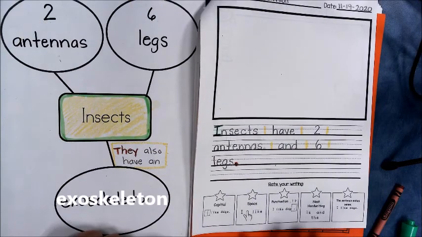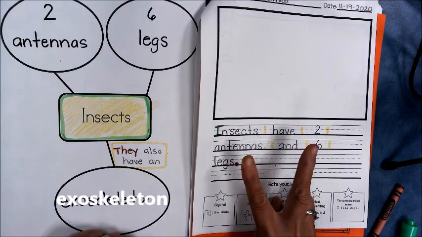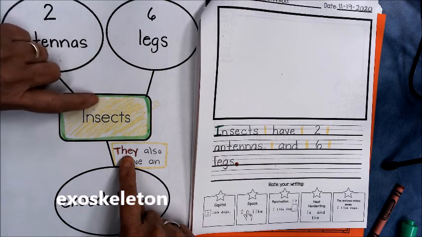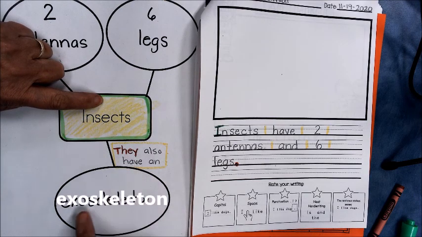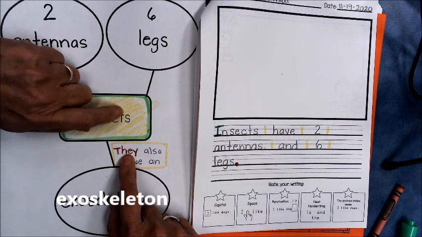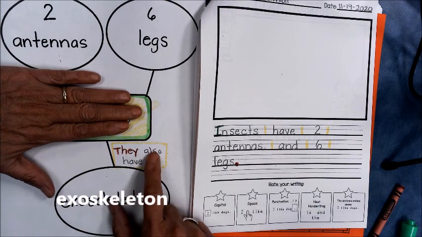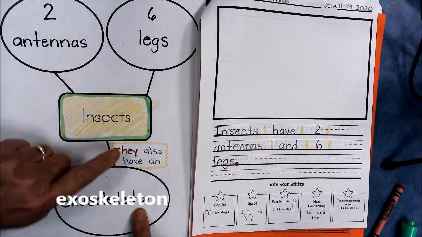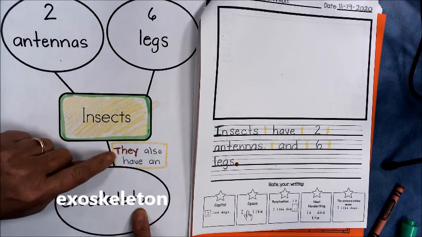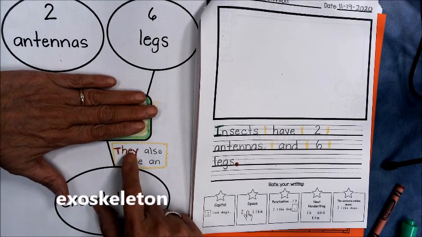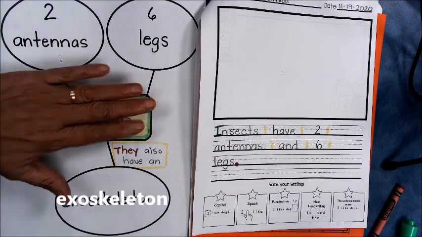That was super helpful. Now for our second sentence, we're going to do 2 sentences today. We're going to be using this right here because remember we said that you could say insects have an exoskeleton, or we could use this word right here, they. Okay, so we don't want to use both. We just want to use this one. They also have an exoskeleton. I really like it when we can say they instead of saying insects, insects, insects. Insects have 2 antennas. Insects have 6 legs. Insects have an exoskeleton. So instead of saying it over and over again, let's just use they. Okay, so let's use this one right here.